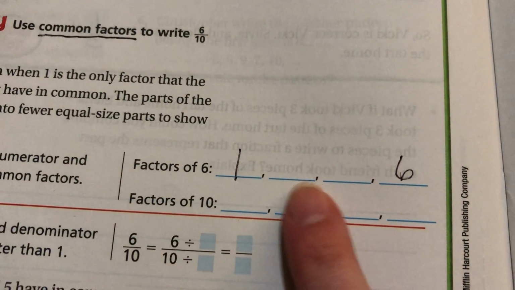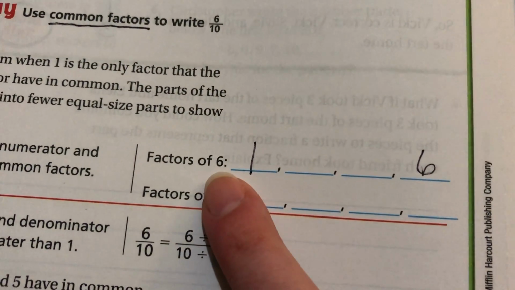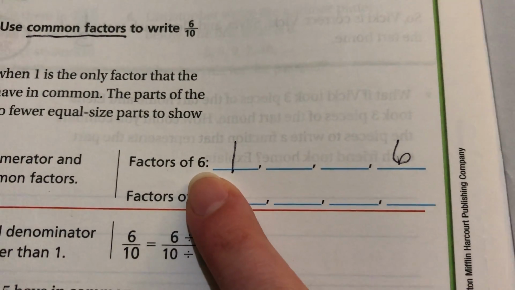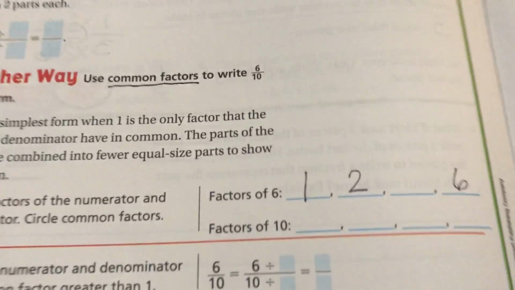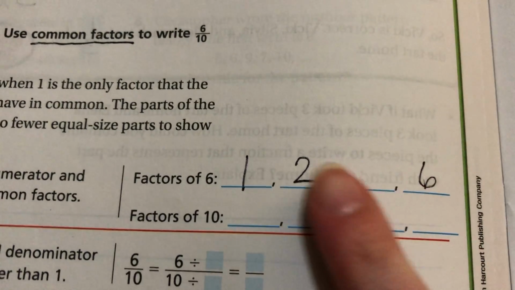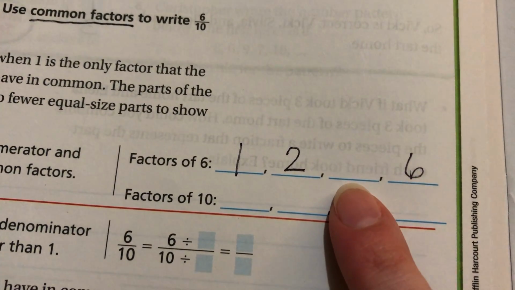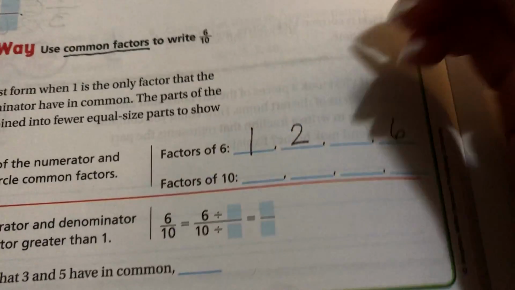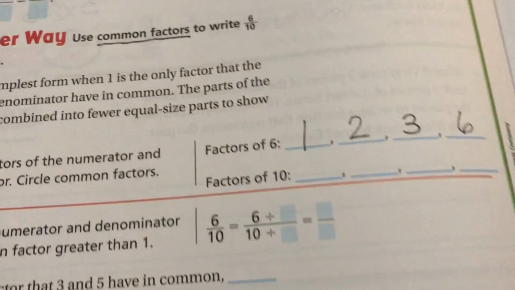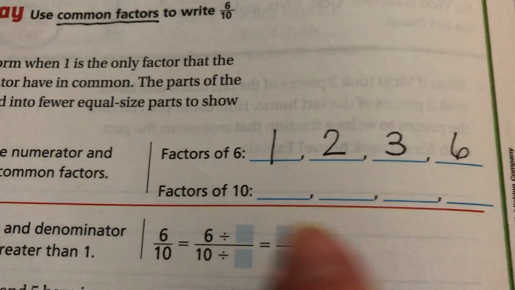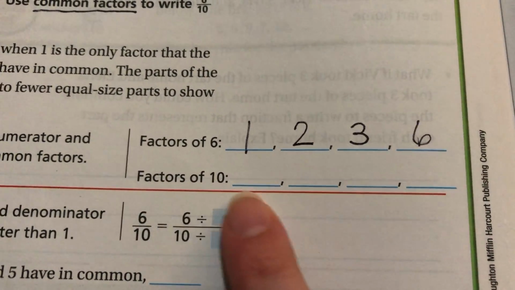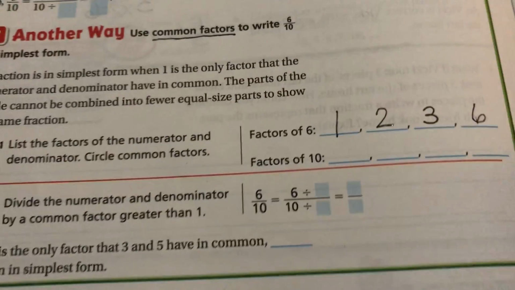We have 2 other factors that we need to fill in here. I notice about the number 6, it is an even number, so that means one of its factors has to be 2. And then 2 times what would give us 6? 2 times 3. So there's our factors of 6: 1, 2, 3, and 6. Now we need to list the factors of 10 in the same way.